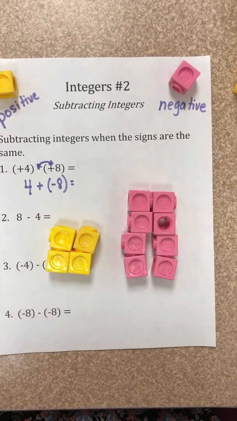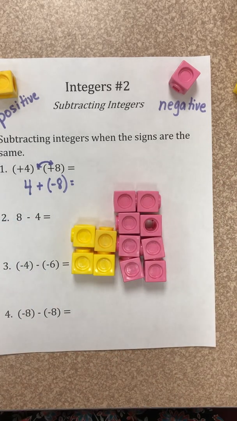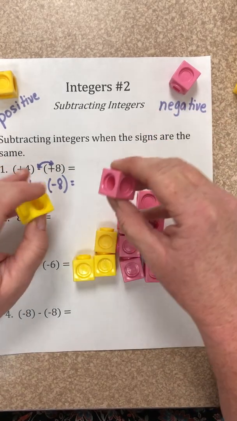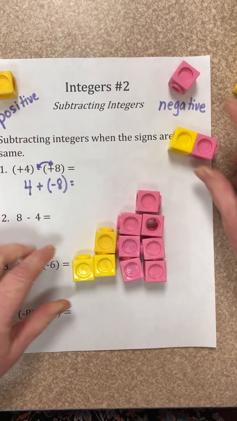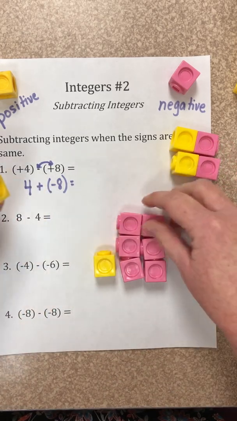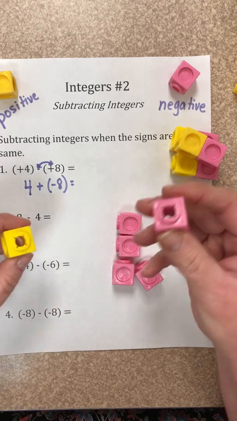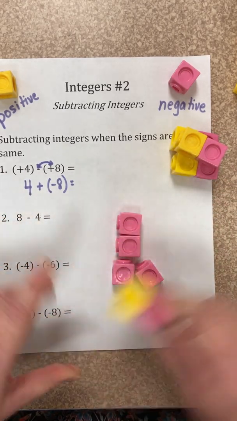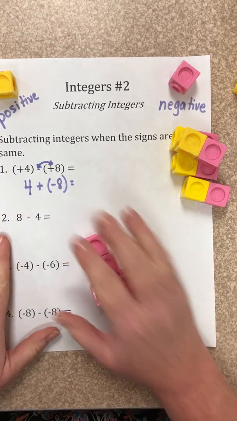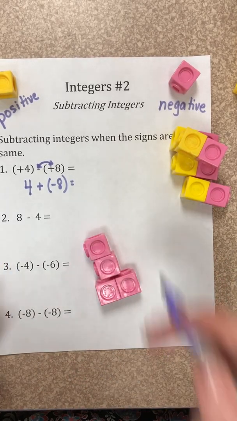And just like we did in the first video of this series, we matched up because notice when we put these all together, we have two different colors. So we're going to pair up the colors. So this is a positive 1 and a negative 1, and together they make 0. A positive 1 and a negative 1 paired up make 0. And notice I don't have any other two different colors that I can pair up. So this is what I have left. I have 1, 2, 3, 4, and they are pink. So that means our answer is negative 4.